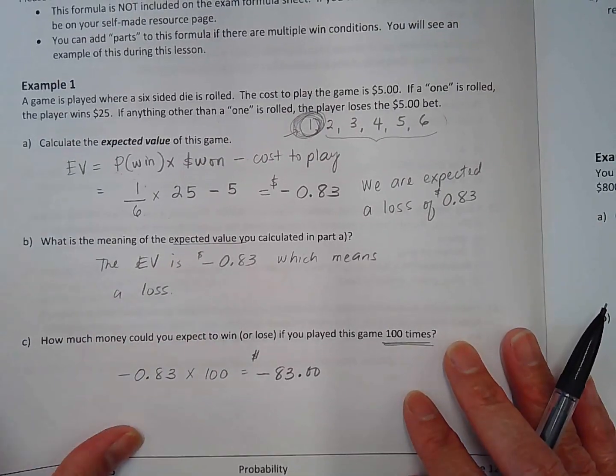Anything else? Let's take a look at example 2.